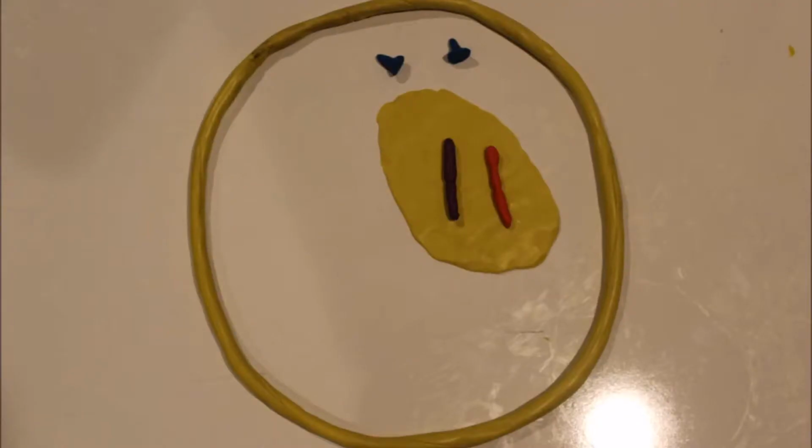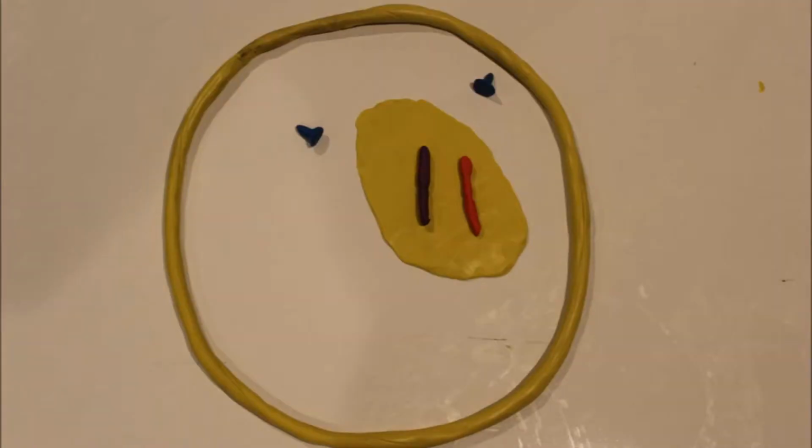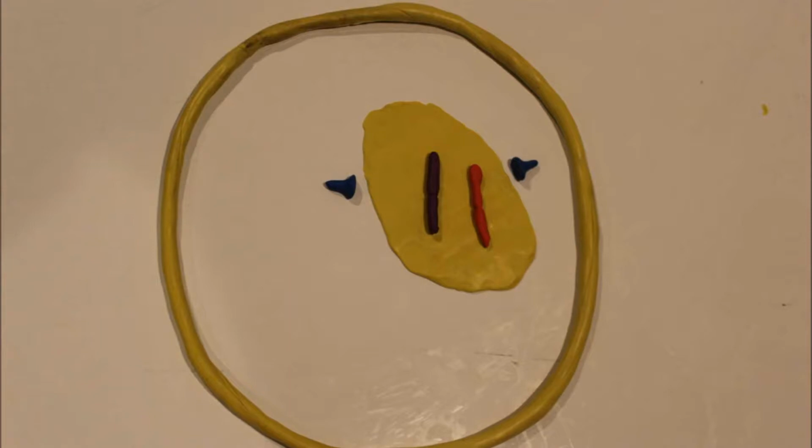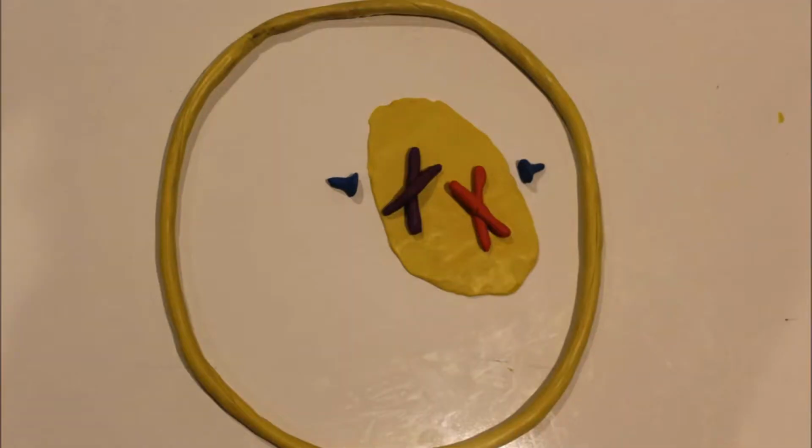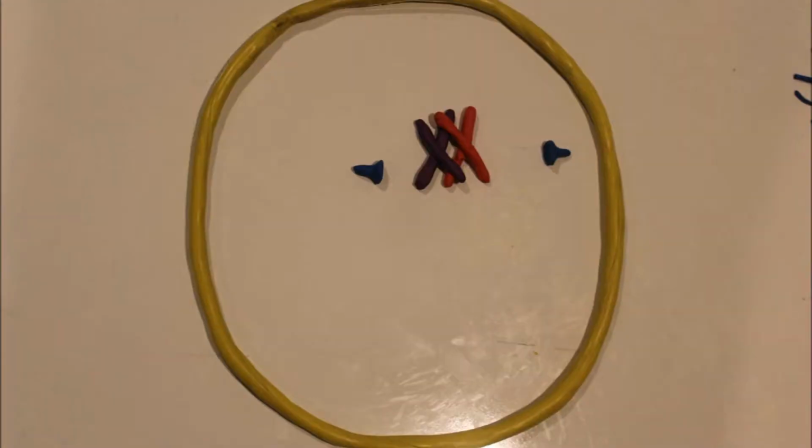Sex cells go through a different process called meiosis. Meiosis goes through 2 cell divisions rather than 1, resulting in 4 haploid daughter cells. In prophase 1, the chromosomes begin to condense. Crossing over occurs in this phase. The purple and red non-sister chromatids exchange DNA segments in our model.